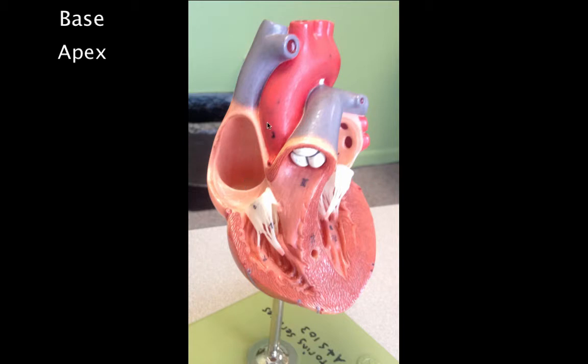Next, let's talk about some of the vessels. What would this vessel be? It brings deoxygenated blood back from the upper body to the right atrium. Okay, that's going to be the superior vena cava, and although it's cut away here, what would the same counterpart be down here? It actually runs all the way down and through the diaphragm as well. Alright, that would be the inferior vena cava.